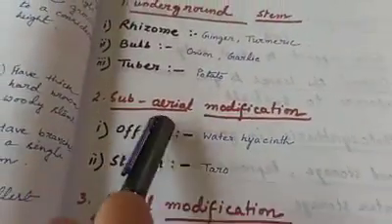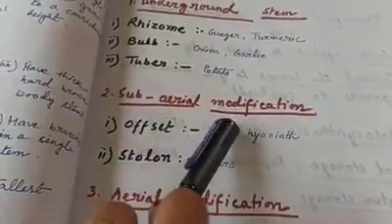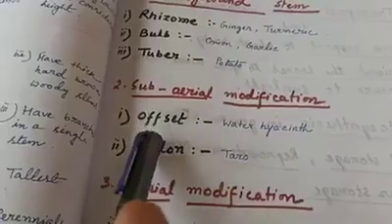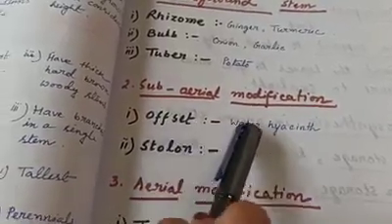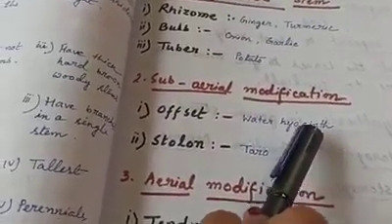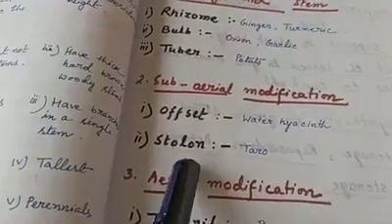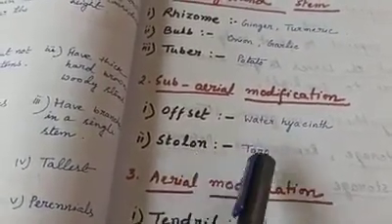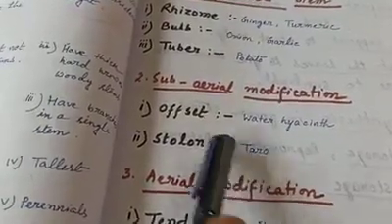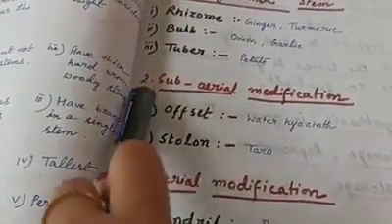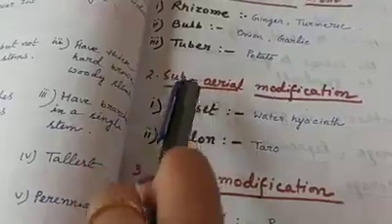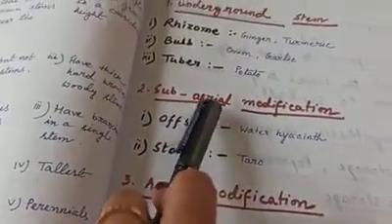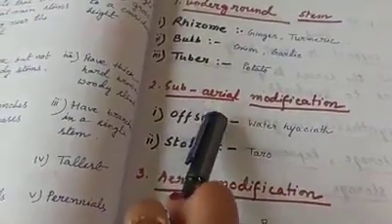And now according to our syllabus, subaerial modification is also there. They may be of two types. One is offset, that is found in the water hyacinth, and another is stolon, which is a modified stem found in taro. And those are present between the air and ground. For this reason, they are termed as subaerial.